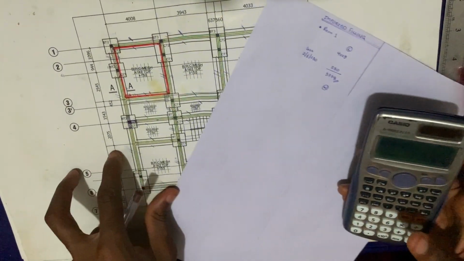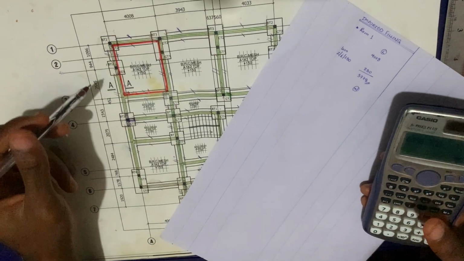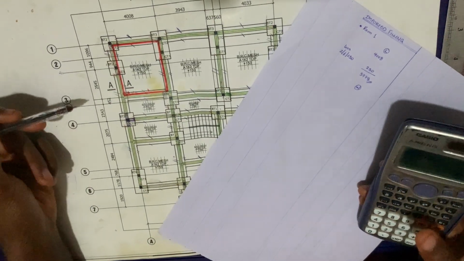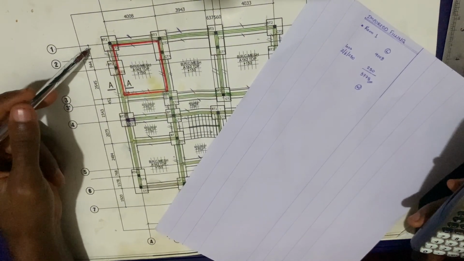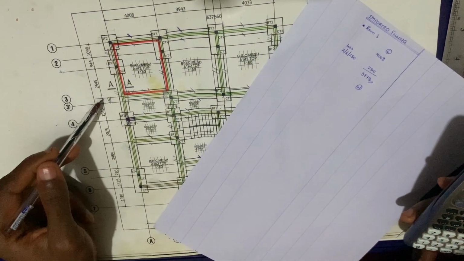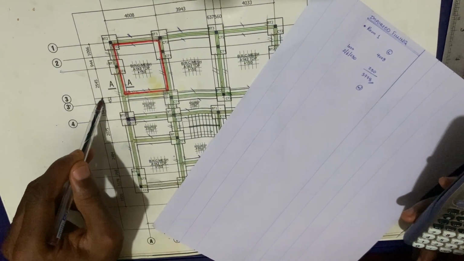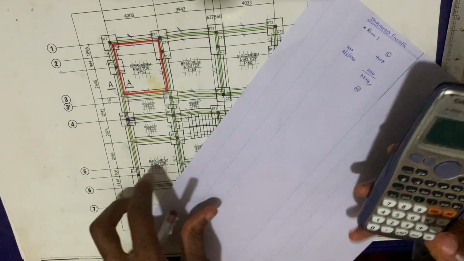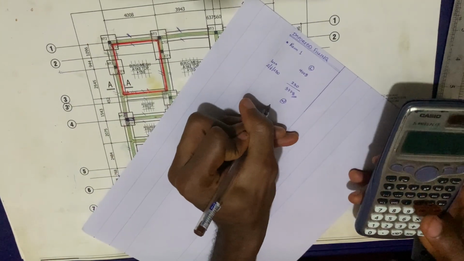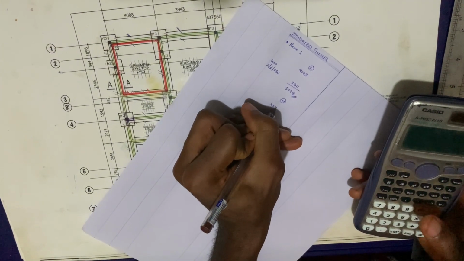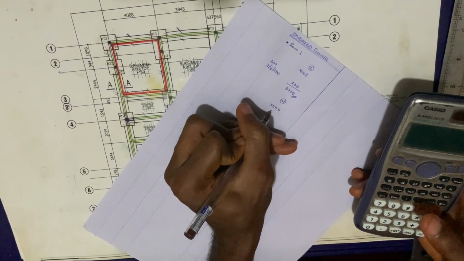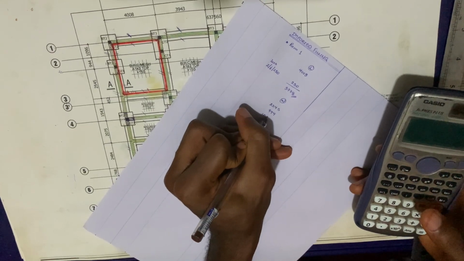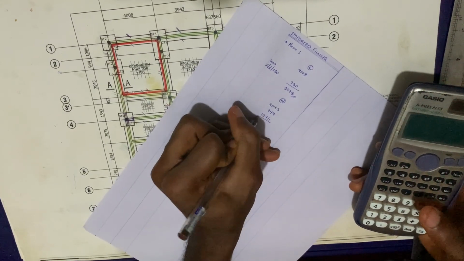So we'll now determine the width. For the width, as you can see, we are given how many dimensions? 3 dimensions. This, and this. So we want to determine the dimension from this center point to this center point here. So we are going to be adding these 3 dimensions together. So 2545 plus 944 plus 1096. You add them together.